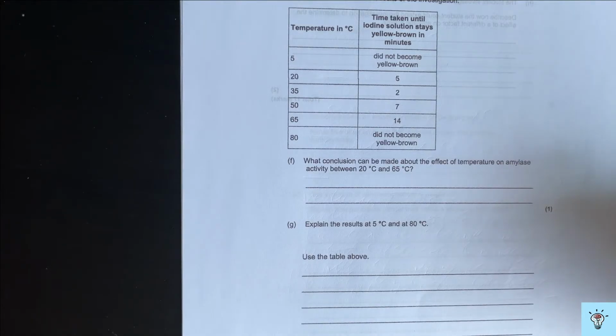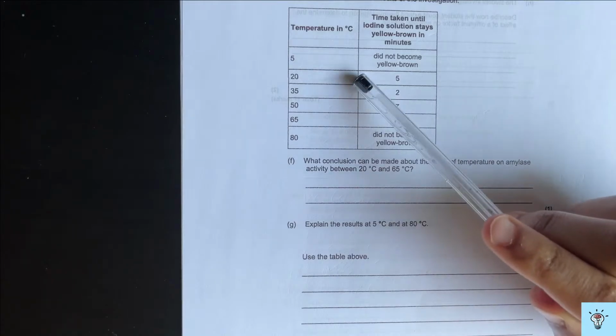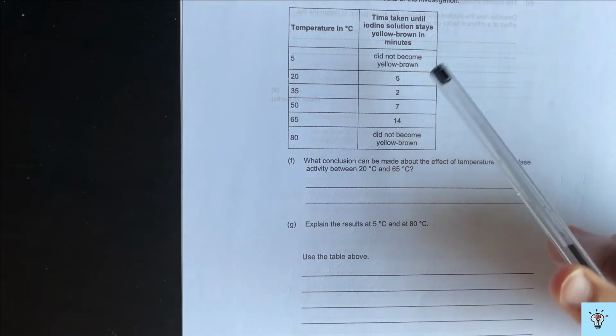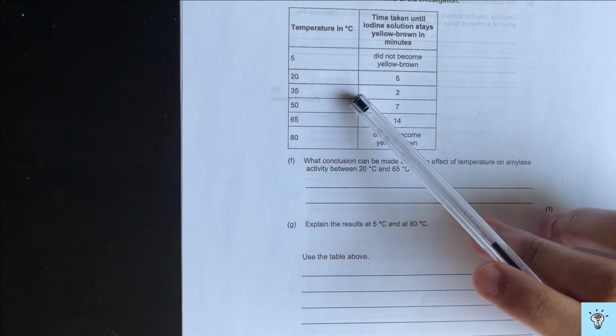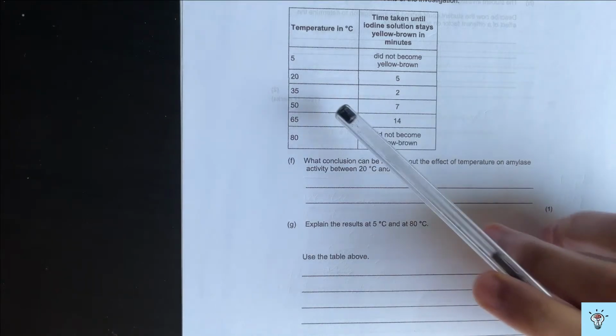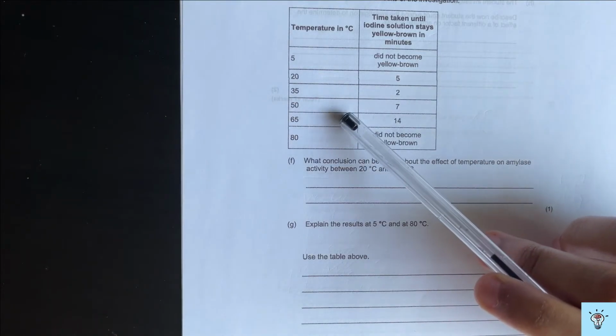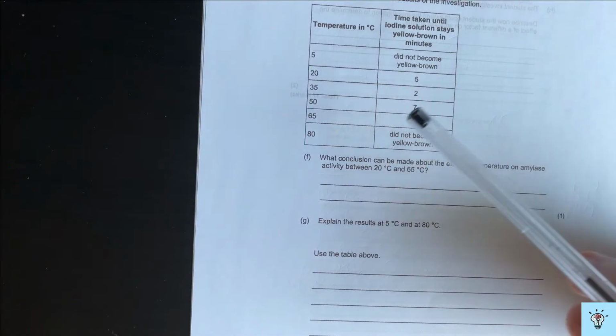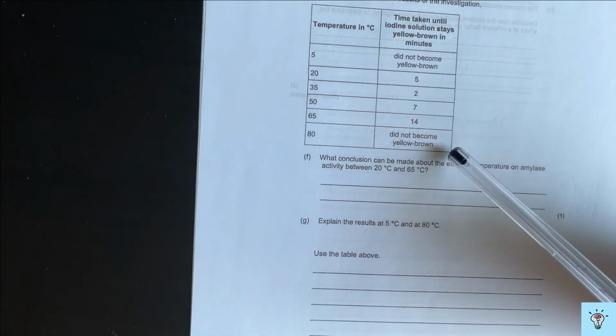So at 5 degrees, it did not turn yellow-brown at all, apparently. And at 20 degrees, it happened after 5 minutes, at 35, at 2, at 57, at 65 degrees, after 14, at 80 degrees, it did not become yellow-brown, same as 5. Okay.